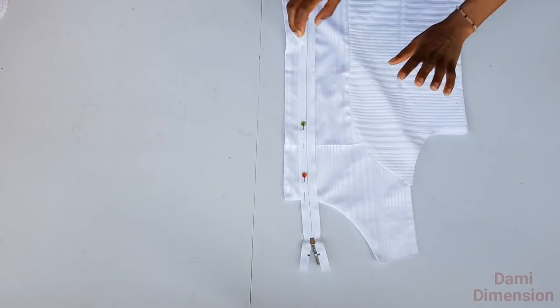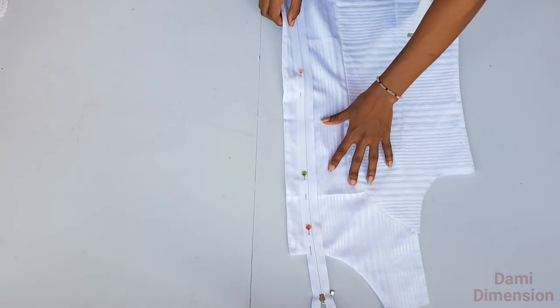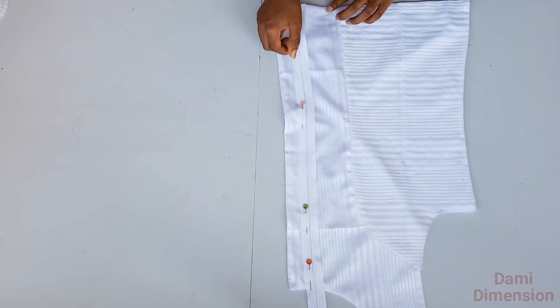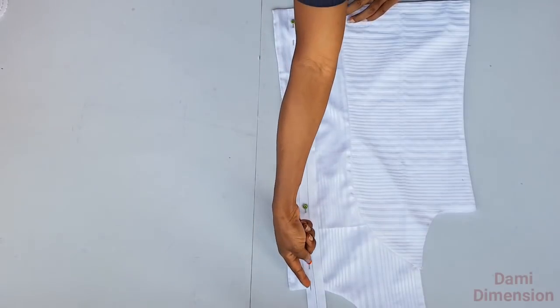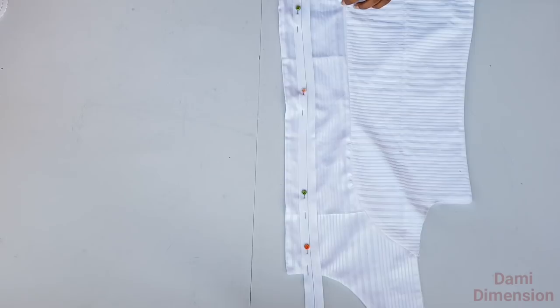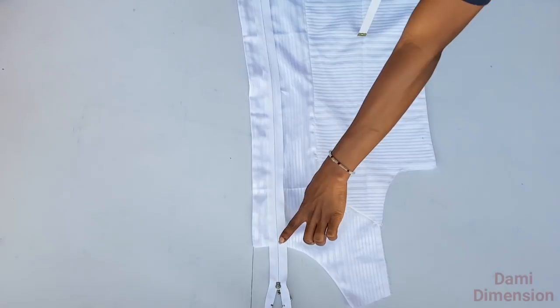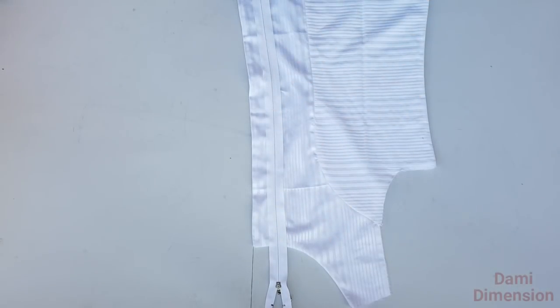Okay, so as you can see, I've put in my zipper where I'm going to be stitching it on. Okay, and I'm going to be stitching along this pin all the way down. So now I am done stitching the zipper on this side.